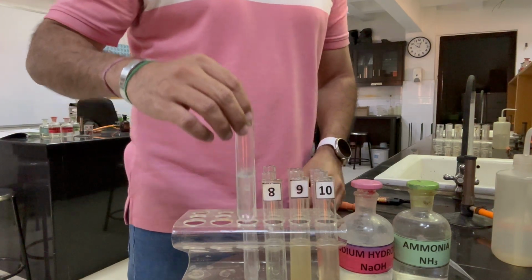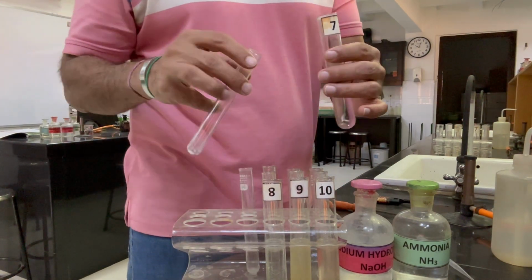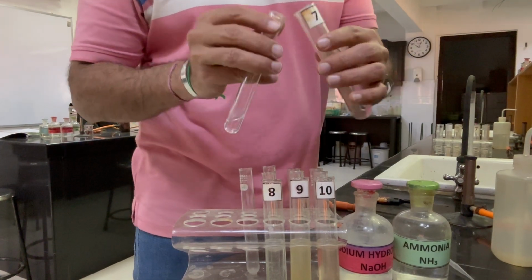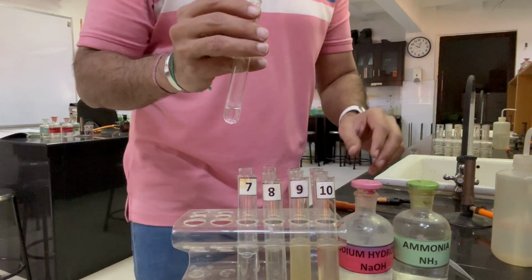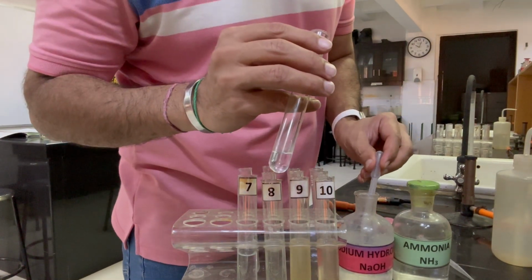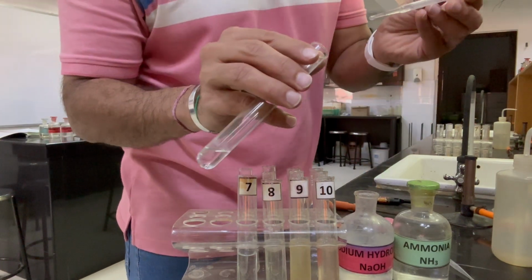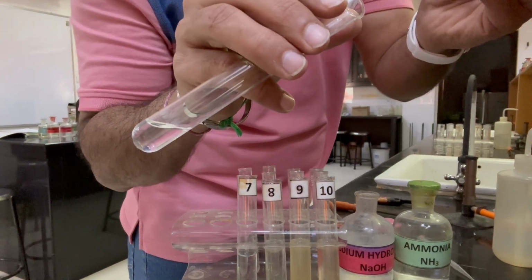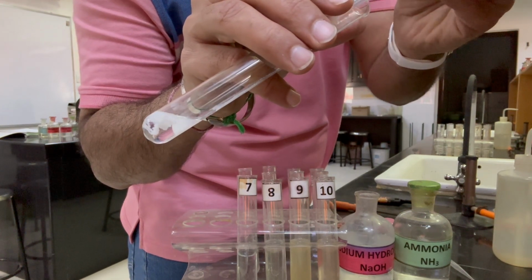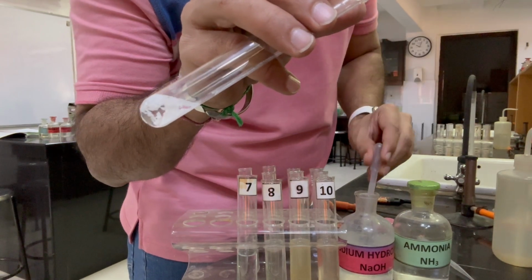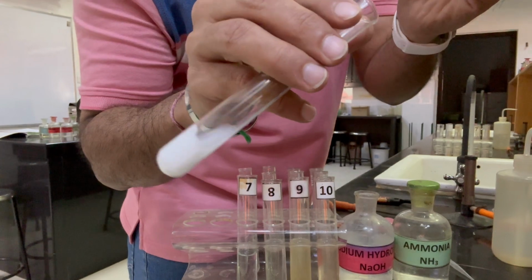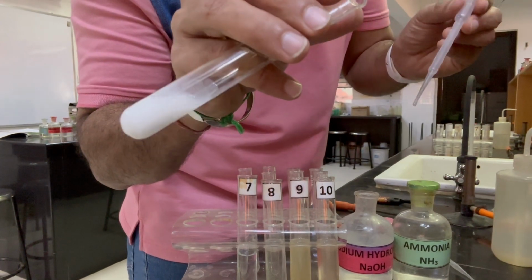Now let's take 1 centimeter depth of FA7 and add a few drops of aqueous sodium hydroxide first. If we add a few drops first, white precipitates are formed, and if we add in excess, those white precipitates are not dissolving.